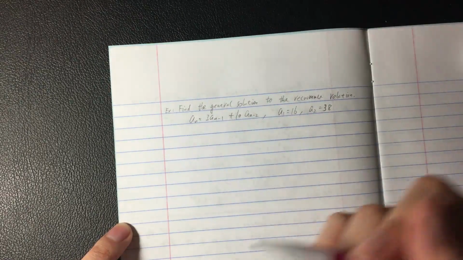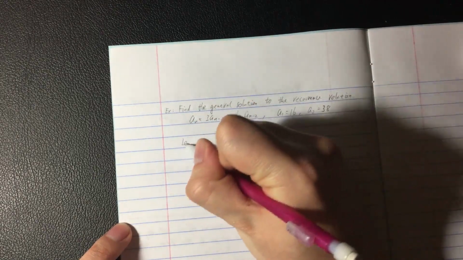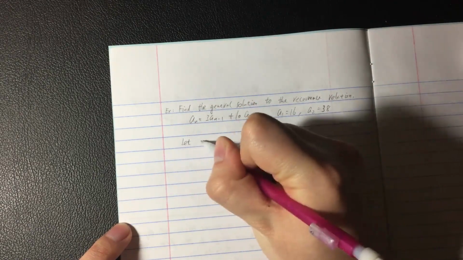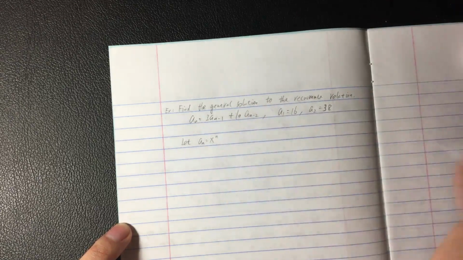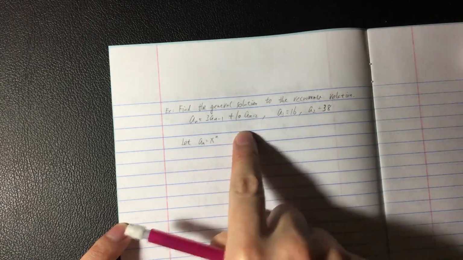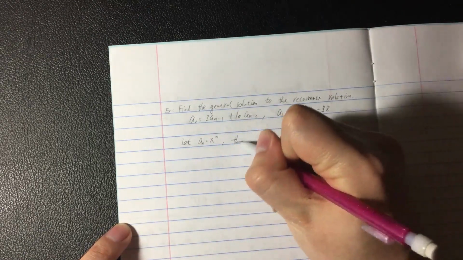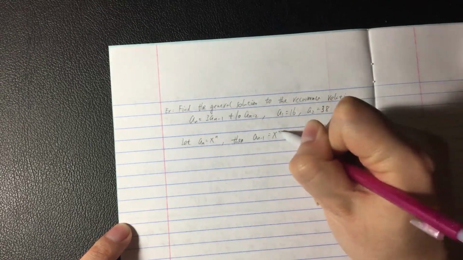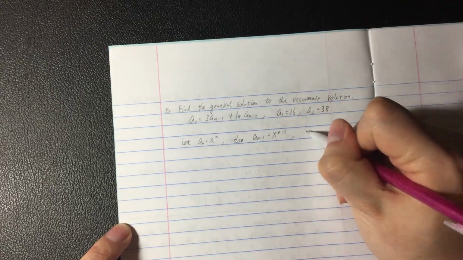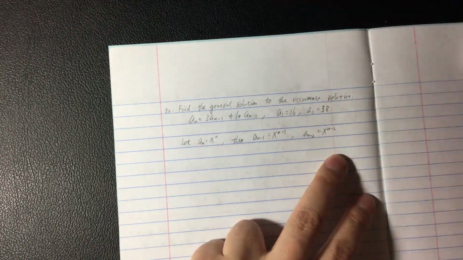Same thing. First step, find the characteristic equation. Let a sub n equal to x raised to power n. Then a sub n minus 1 equal to x raised to n minus 1, and a sub n minus 2 equal to x raised to n minus 2.